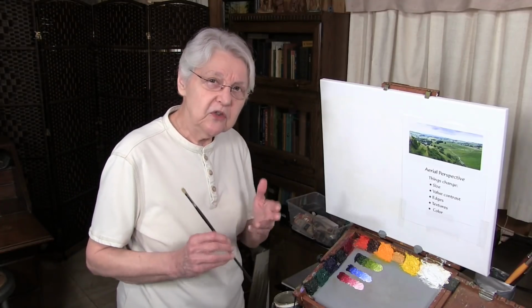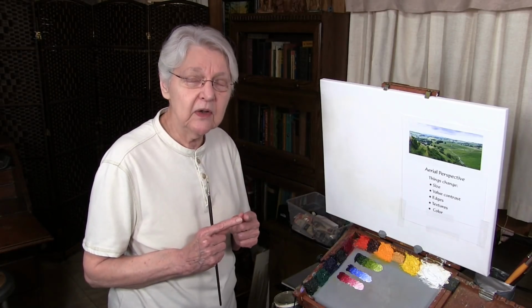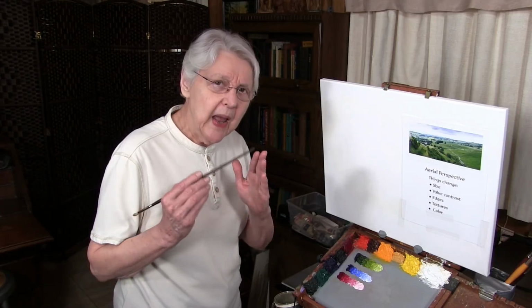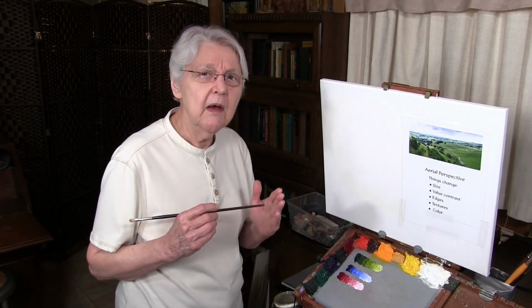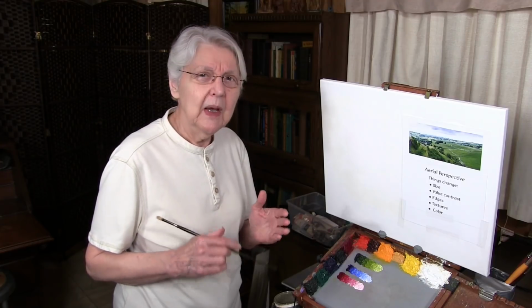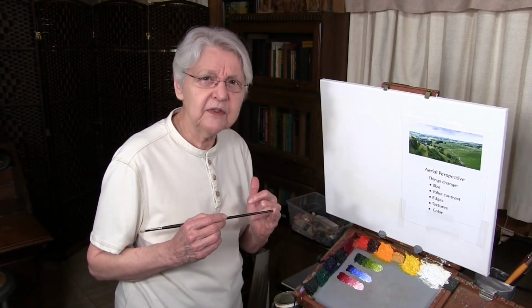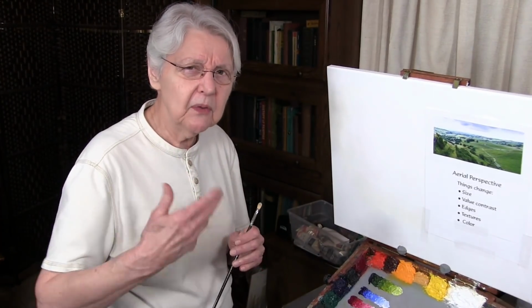When we say things change, let's get that a little bit more specific. What actually changes in aerial perspective? I want to add this to it. You can't get aerial perspective as long as you're looking for aerial perspective. You need to look for things that are specific to aerial perspective. And then that takes away the mystery of it.